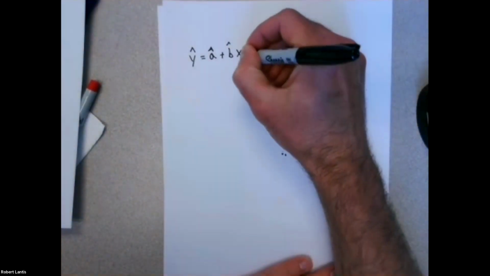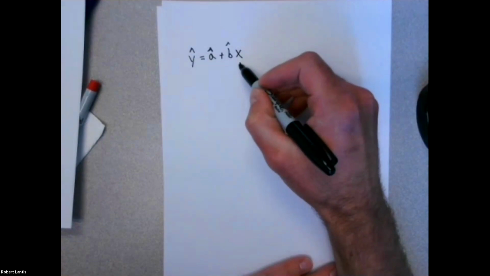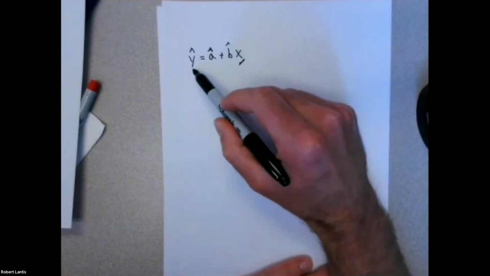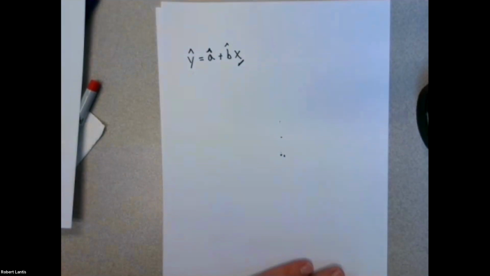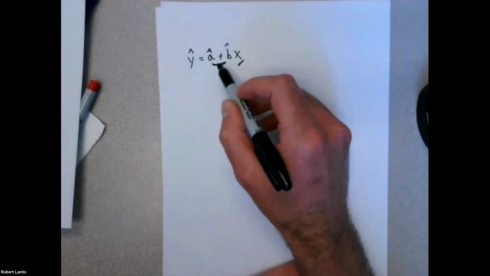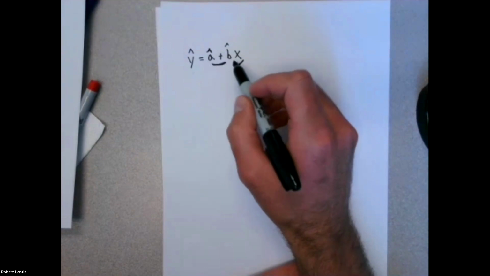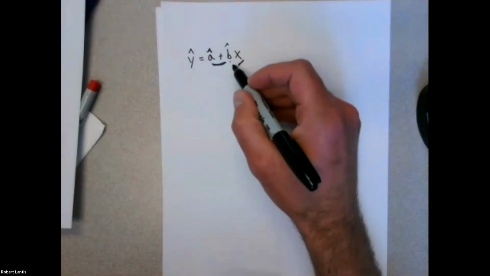So we can put in different values of X. For every observation, we can put in what that observation's value for X was, but we're coming up with these predicted Y values based off of what we call the sample coefficients, the intercept coefficient and the slope coefficient. Now, how would I generally interpret this?